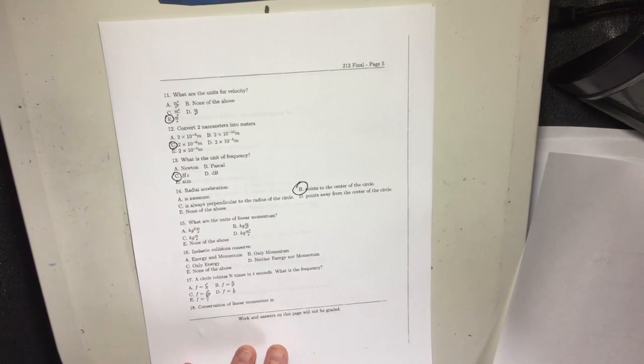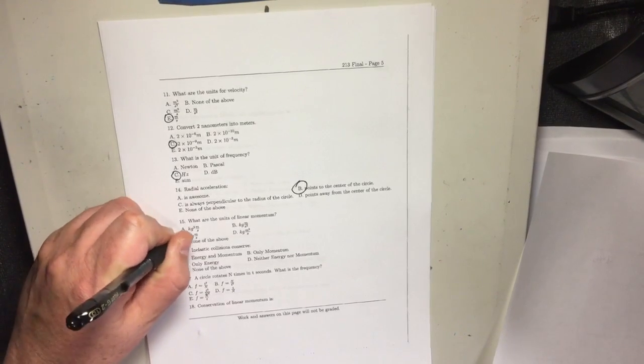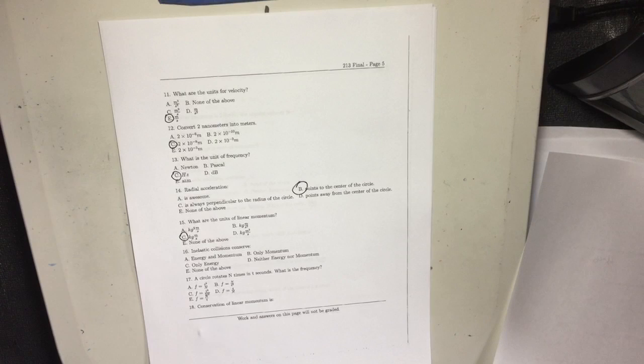What are the units of linear momentum? C. What do you use? If I gave you 2 quantities to get momentum, what 2 quantities would you need? Mass and velocity. Mass kilograms, velocities meters per second. You can sit there and figure it out on your own to get the units.